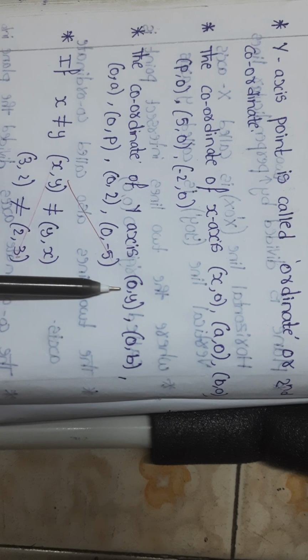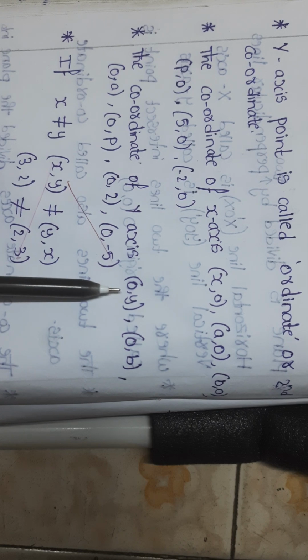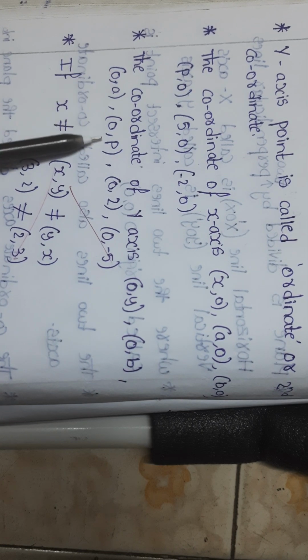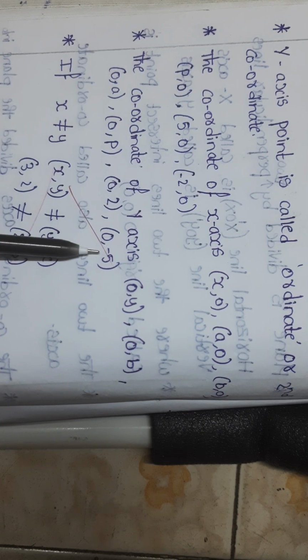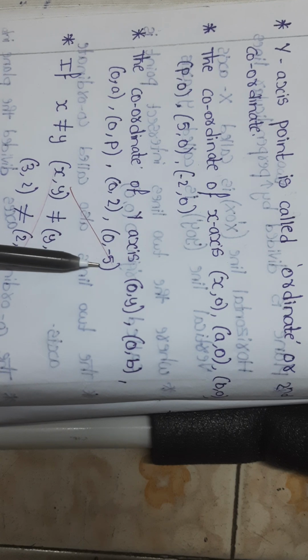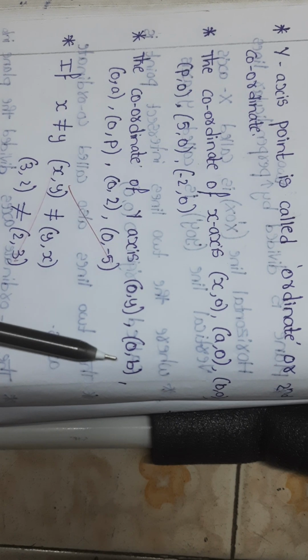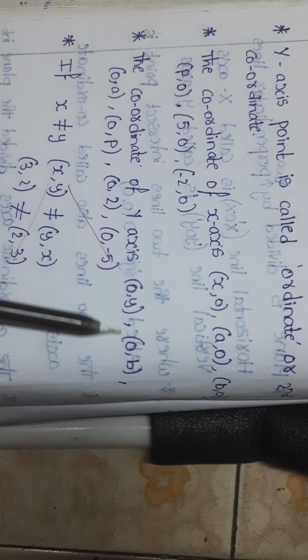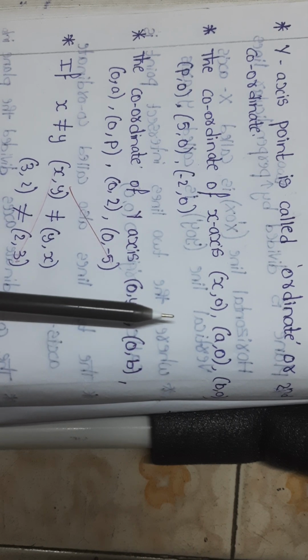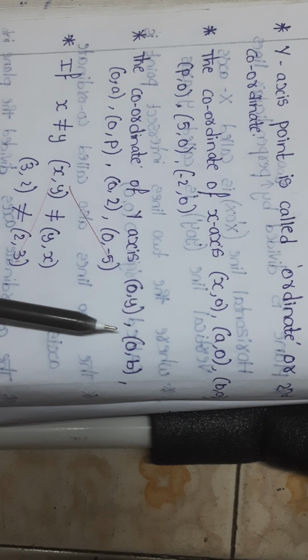That means the first coordinate 0 means it is present on the y-axis. 0 comma a, 0 comma p, or 0 comma 2, 0 comma minus 5, like that. The general representation is 0 comma y or 0 comma b. These general representations will be given in the sums, so you need to understand like that.